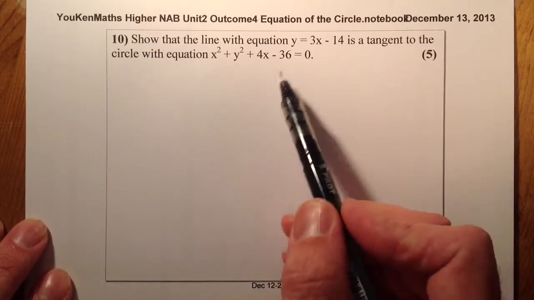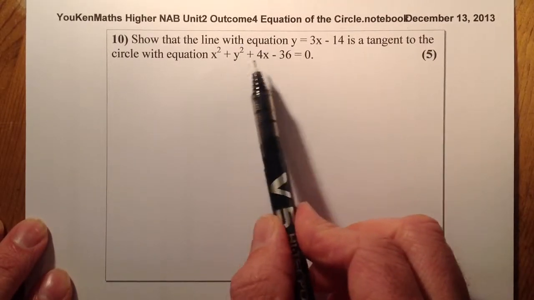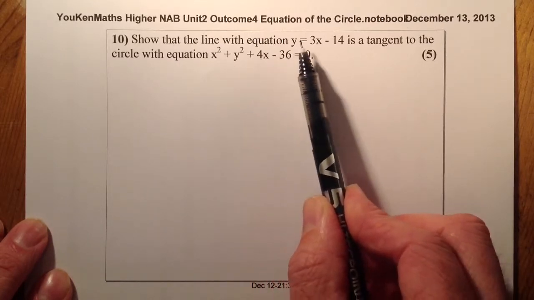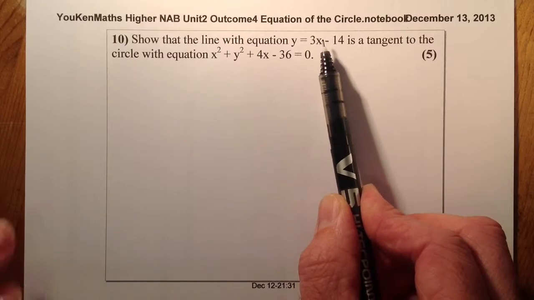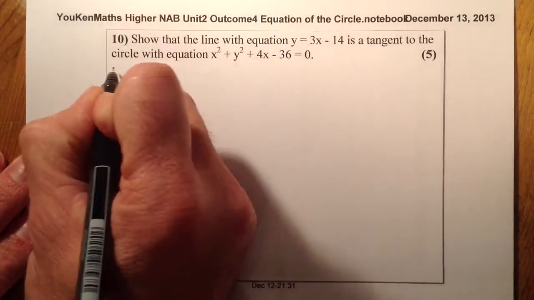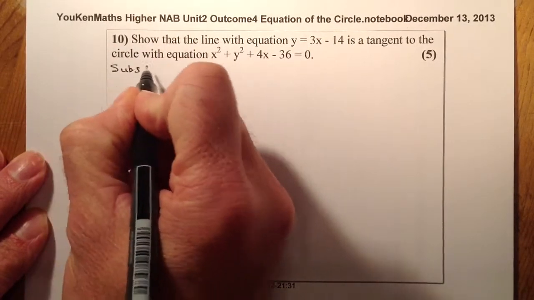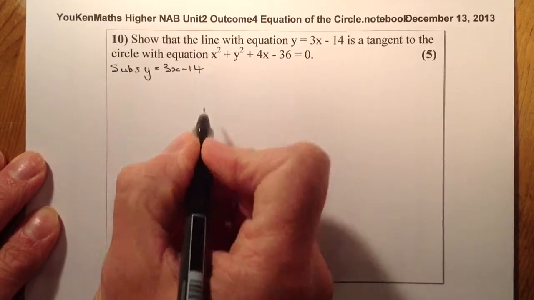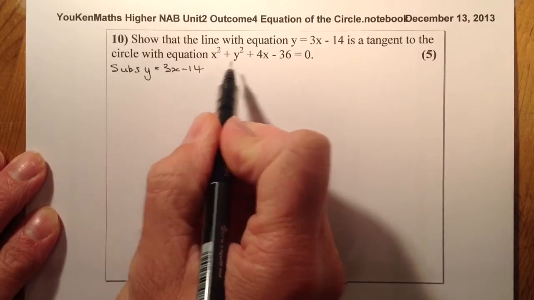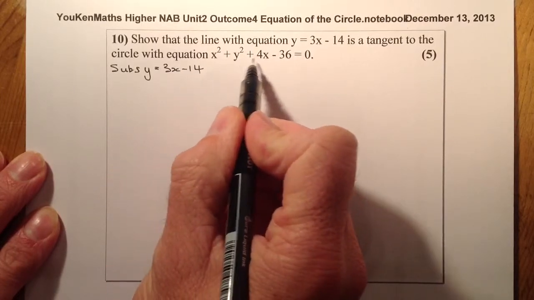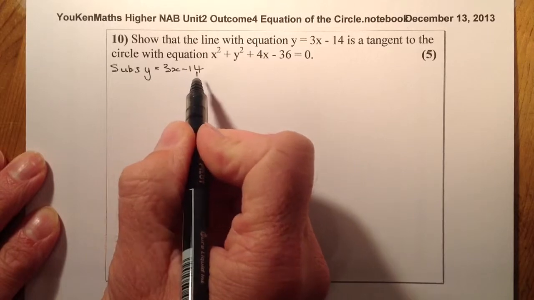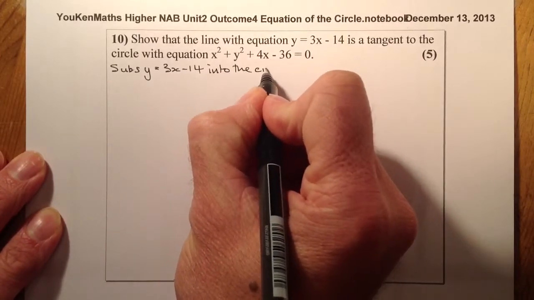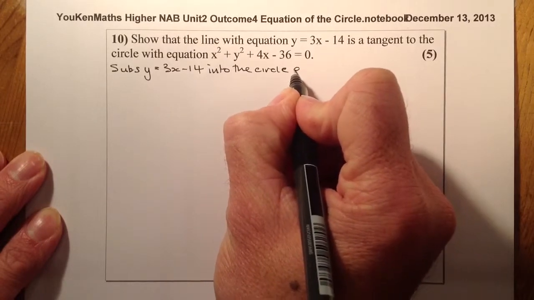For this type of question, what we usually have to do is use some sort of simultaneous equations, and I'm going to do simultaneous equations by substitution. First of all, I'm going to substitute the line, y is equal to 3x minus 14, into the circle equation. So wherever I see y, I'm going to replace it with 3x minus 14. So that's substituted into the circle equation.